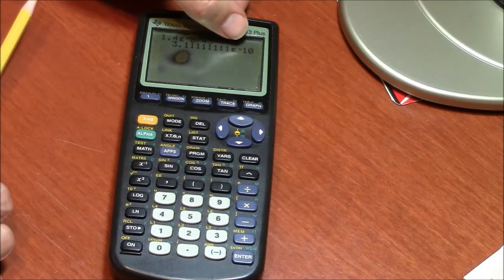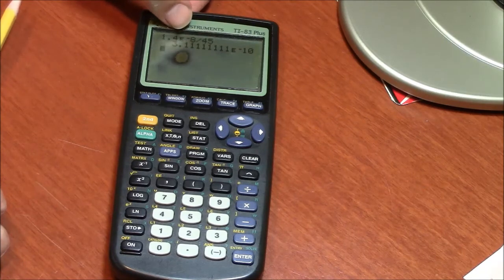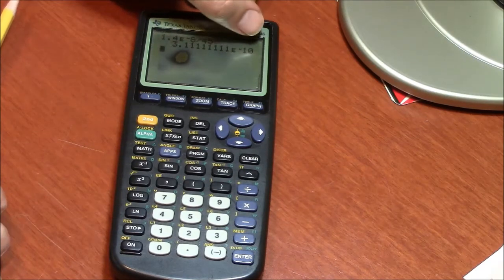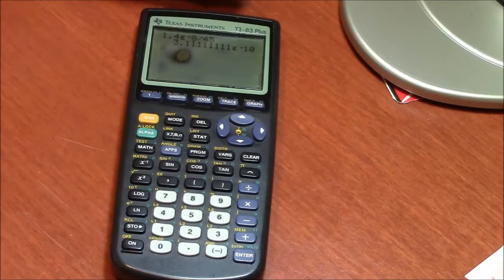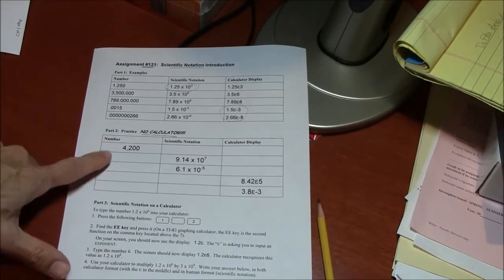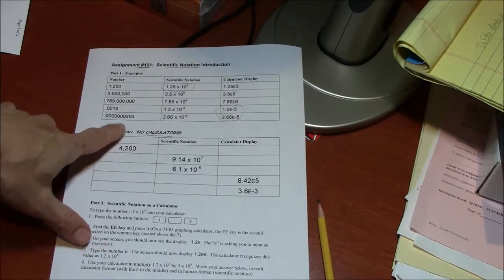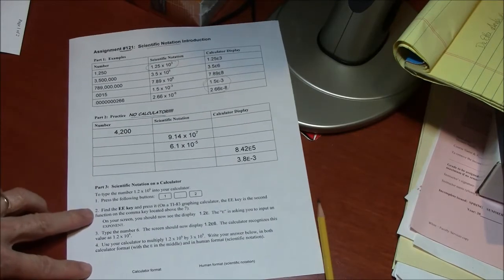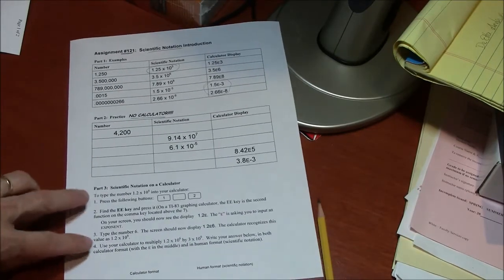You need to be looking for the E. You need to know how to put it in, and you need to be looking for it when it comes out of your calculator. So I'm hoping I've taught you enough that you can complete this without a calculator, and then do this little exercise here on the bottom with a calculator.